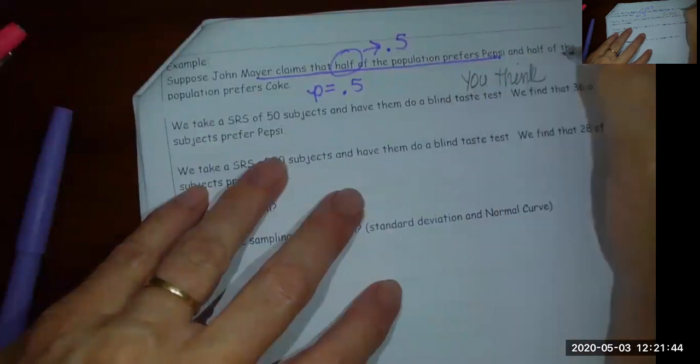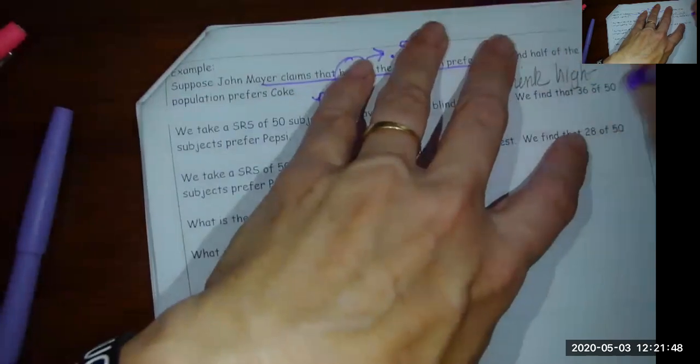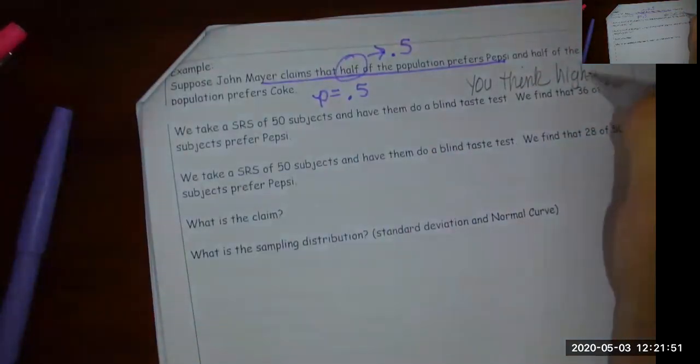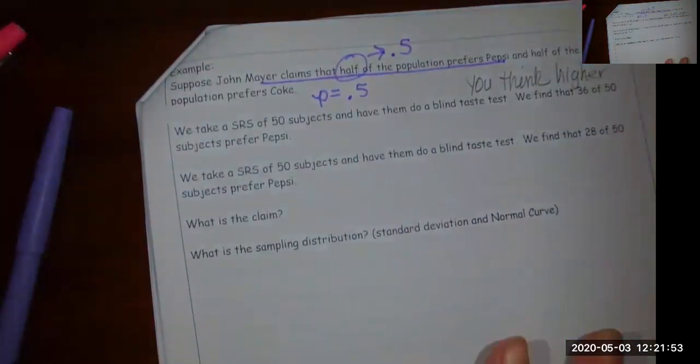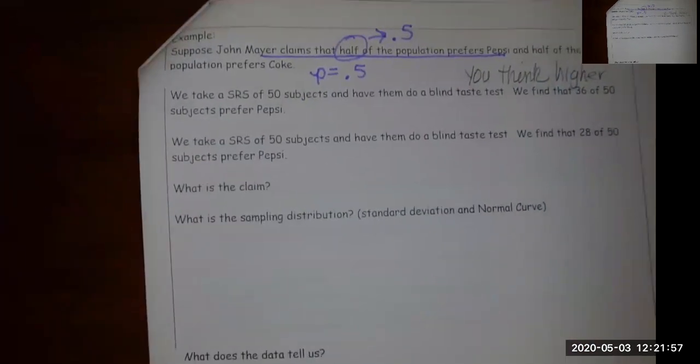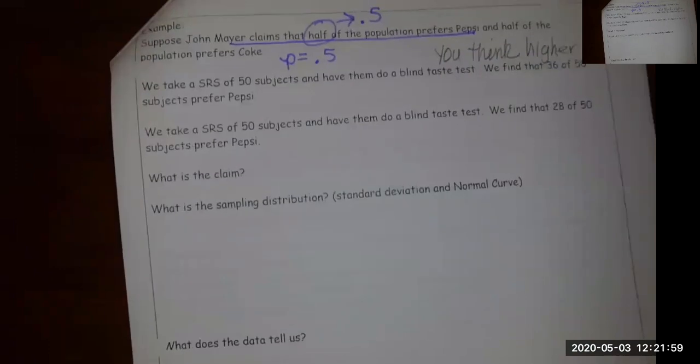It could be lower, whatever, we just need something. Maybe you're thinking that 80% of the people or whatever. So he goes on stage and says, half the people like Pepsi. And you're like, all my friends love Pepsi, it's higher. So what are you going to do about that?